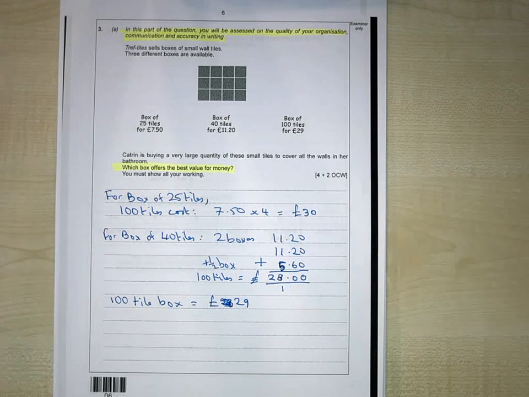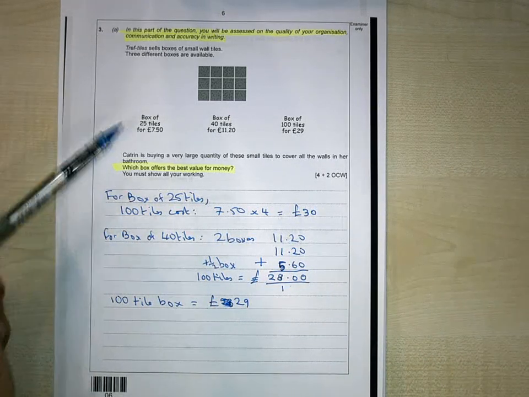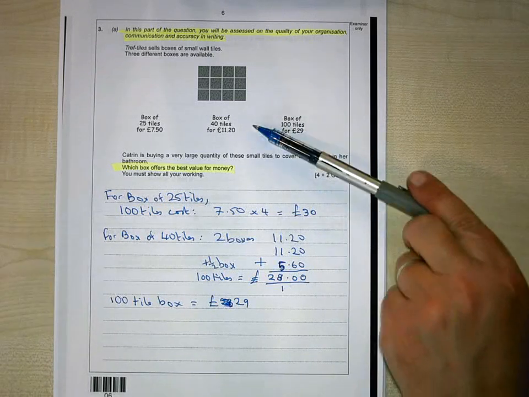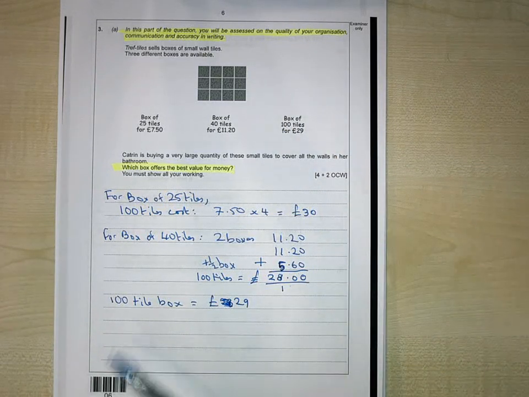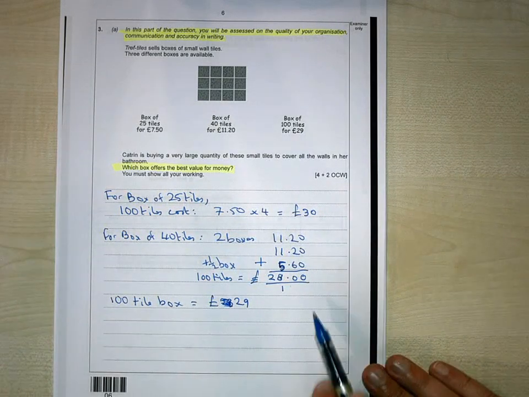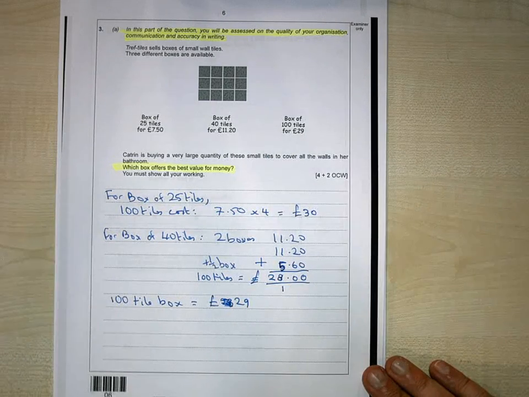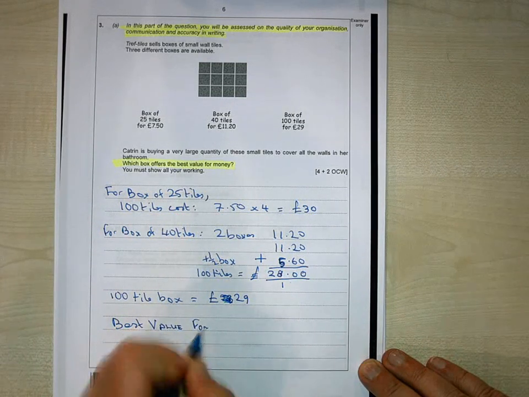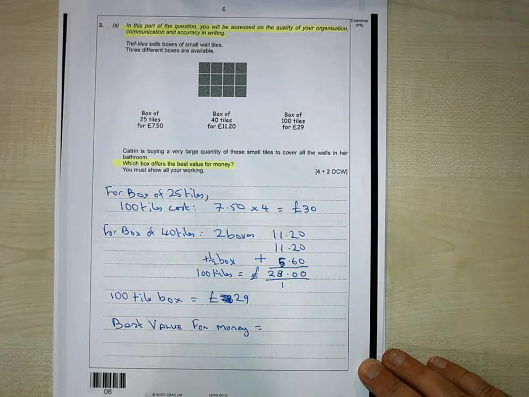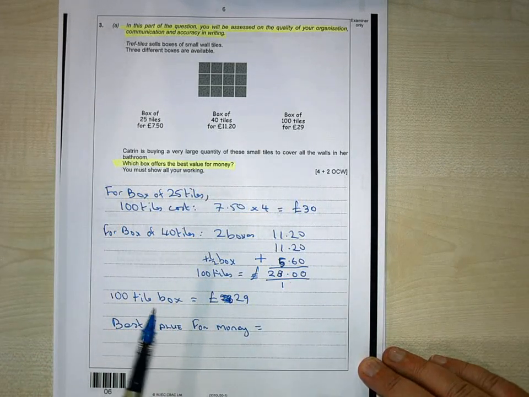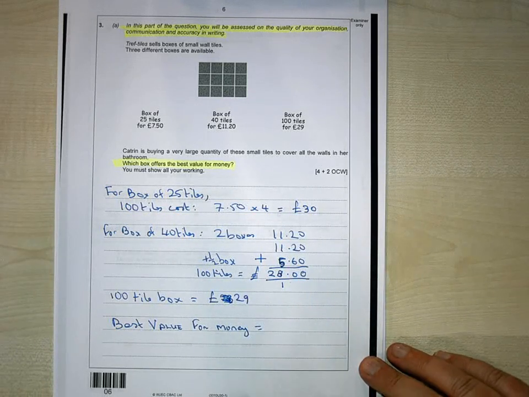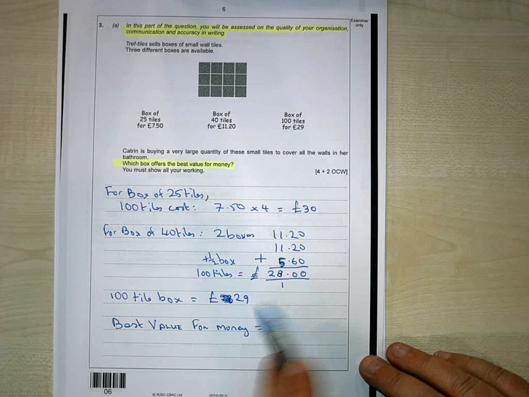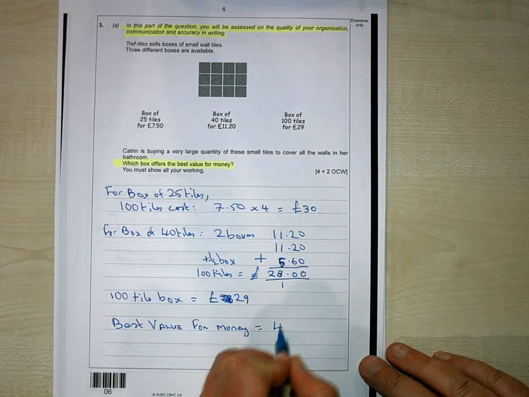That's £28. So if I buy 100 tiles using 25 tiles a box, it's going to cost me £30. If I buy 100 tiles that come in boxes of 40, it's going to cost me £28. And a 100 tile box is going to cost me £29. So the best value for money is actually the box of 40 tiles. Now, what you've got to think here is you may be thinking, well, hang on a minute, but you can't buy half a box. I don't want to buy 100 tiles. I just want to compare how much 100 tiles would cost on each of them. So that's why we're working it out that way. So the best value for money is going to be the 40 tile boxes.